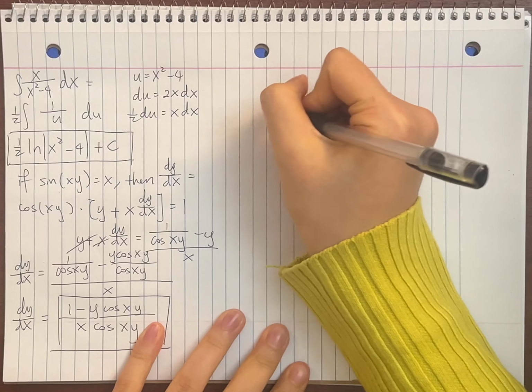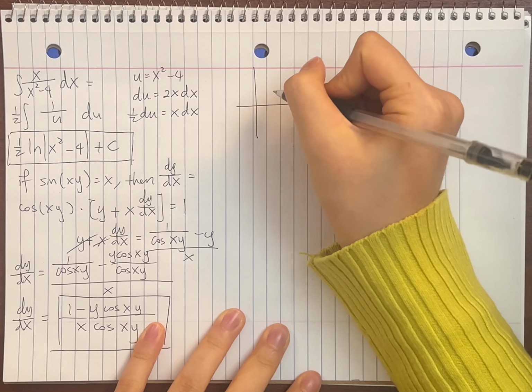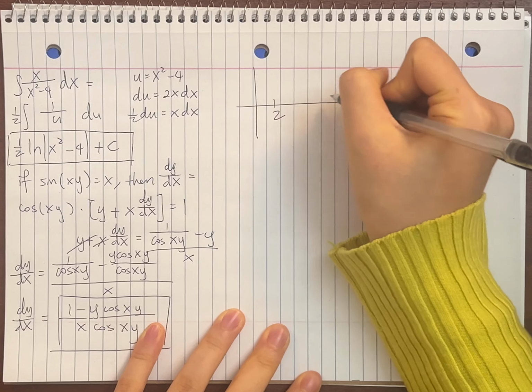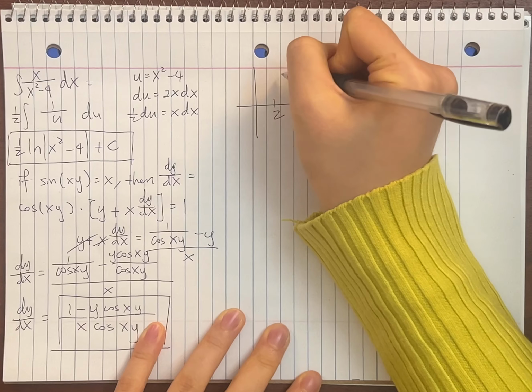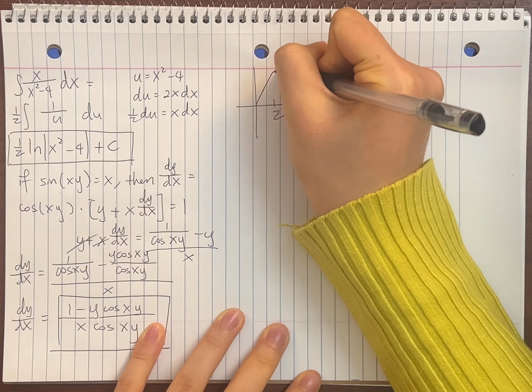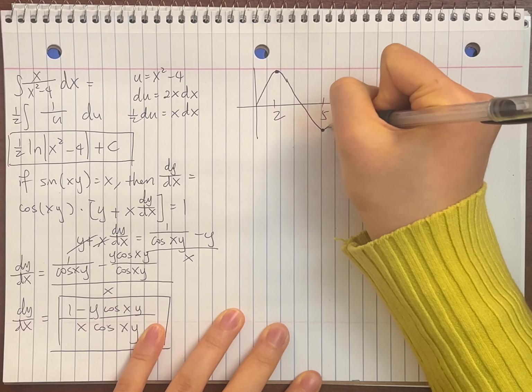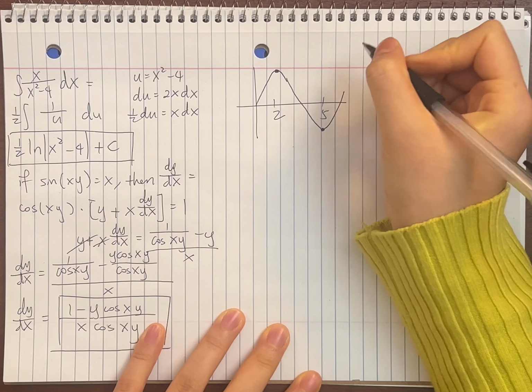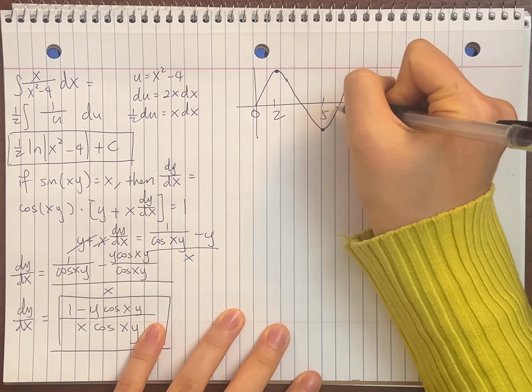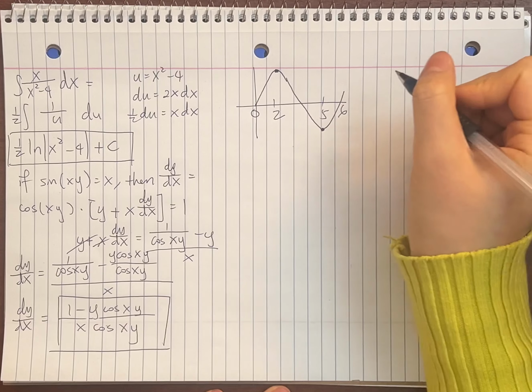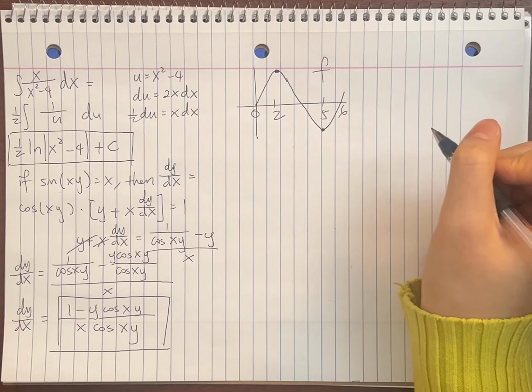This question gives you a graph. This is function f.